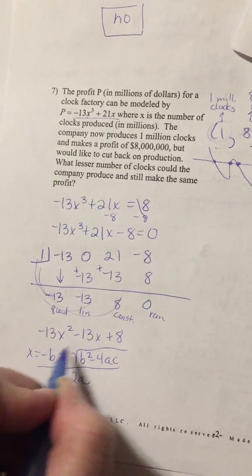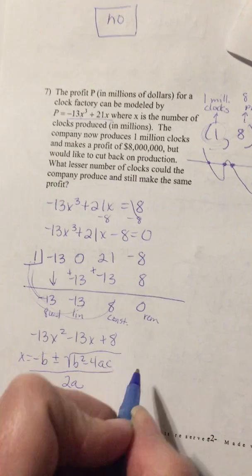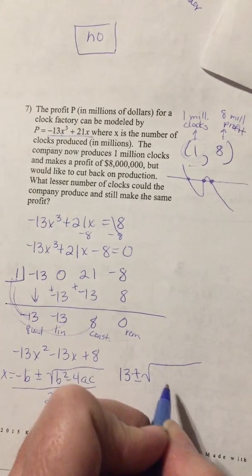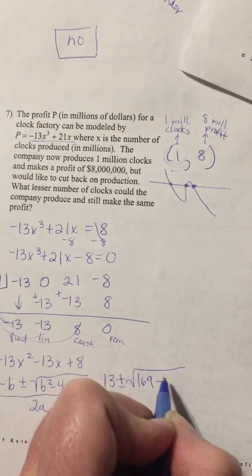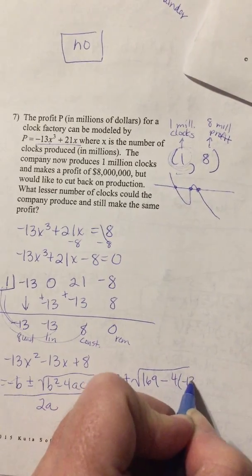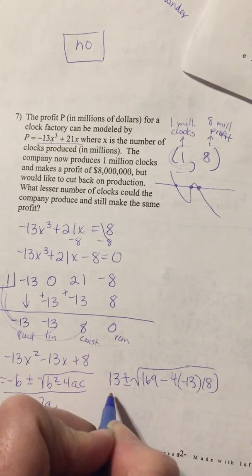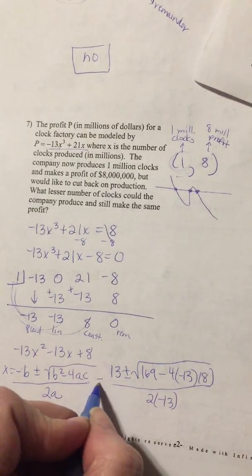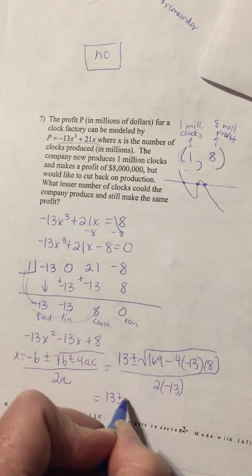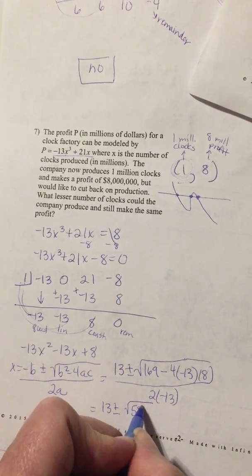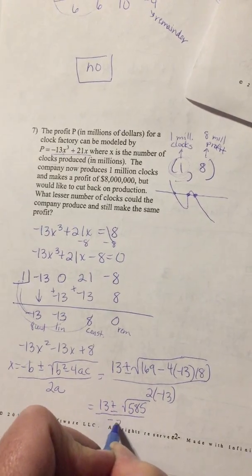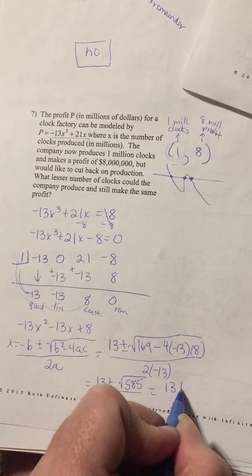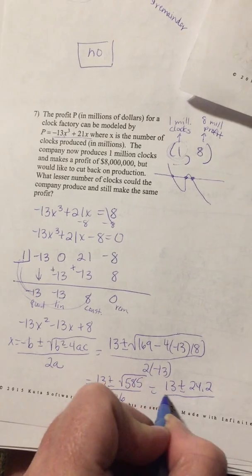But we're going to put the opposite of b right here. B is this middle term. It's a negative, so the opposite of it is a positive. I'm going to take that b value of negative 13 and square it, which would give me 169, minus 4 times a times c, all over 2a, where a was negative 13, right? Now, if I simplify this, and I know that you may not have your calculators in front of you, but you will always have a 4-function calculator available, so you can just trust me on my math here. This ends up being 585, and the square root of 585 is about 24.2.